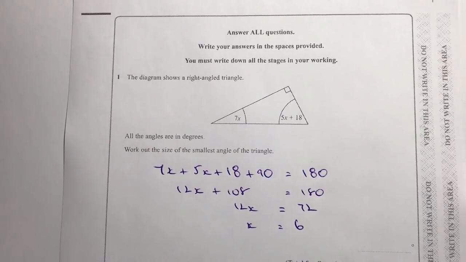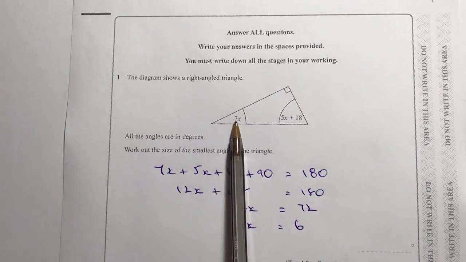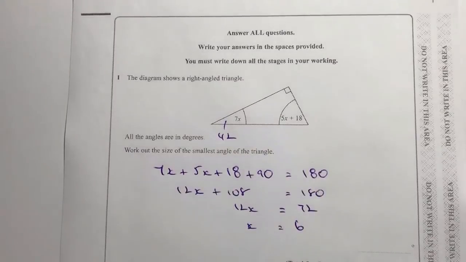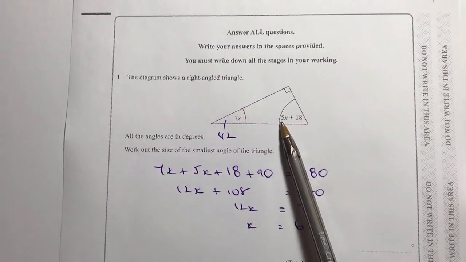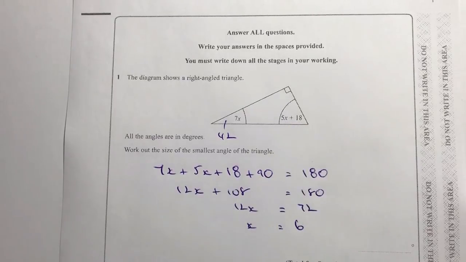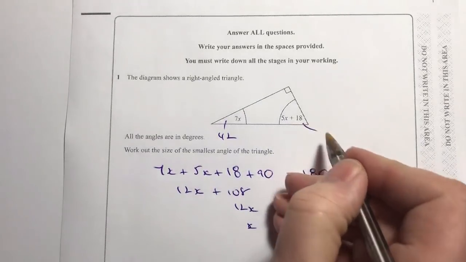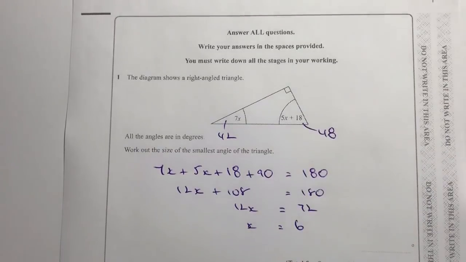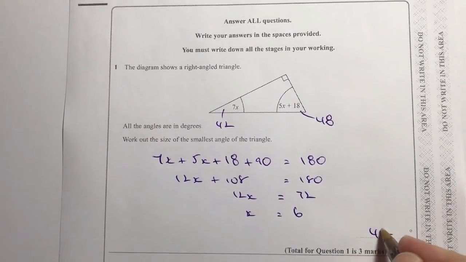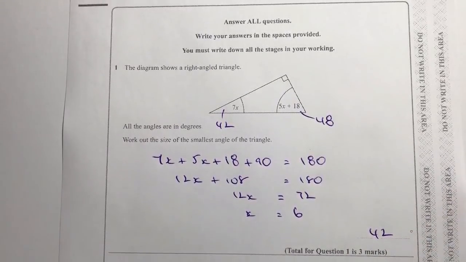Fairly straightforward in terms of a linear equation, but what it means is that if the value of x is 6, then 7 times 6 means that this angle is 42, and then I've got 5 times 6, which is 30, plus 18, well that means that this angle is 48. So actually, as they've drawn it, the size of the smallest angle is going to be 42 degrees. Okay, hope that's all right for you.